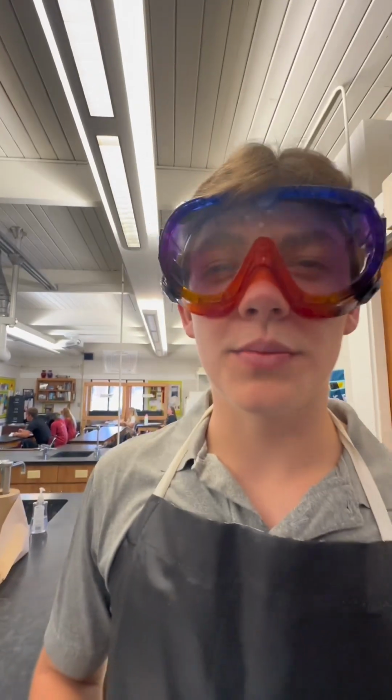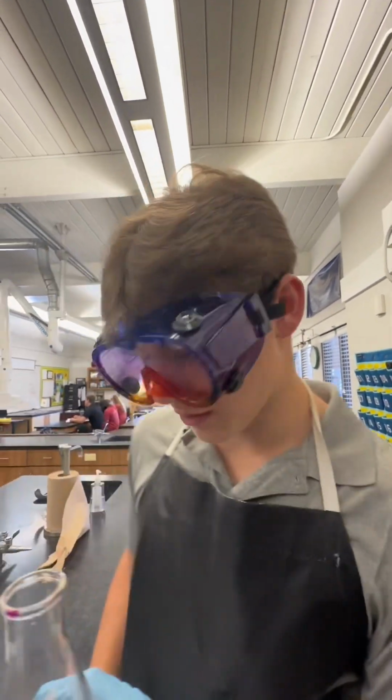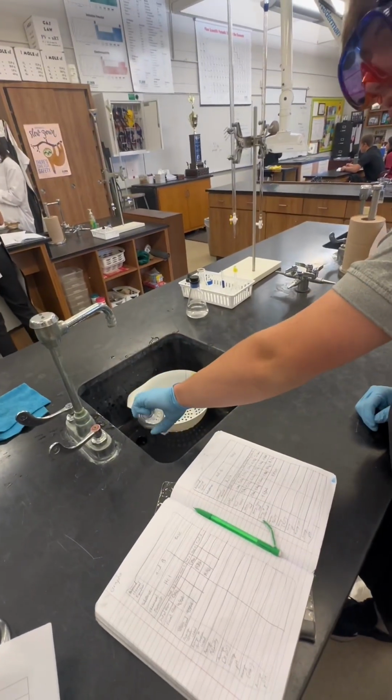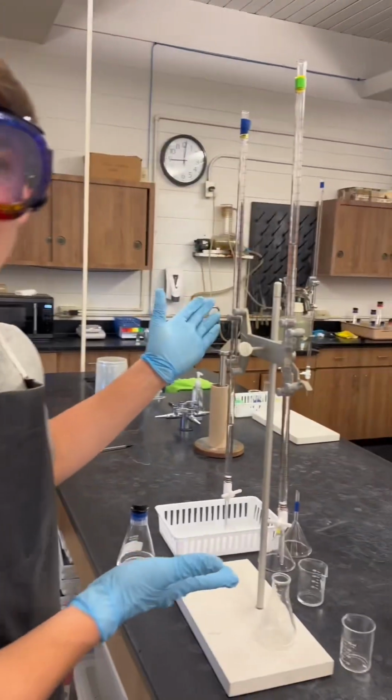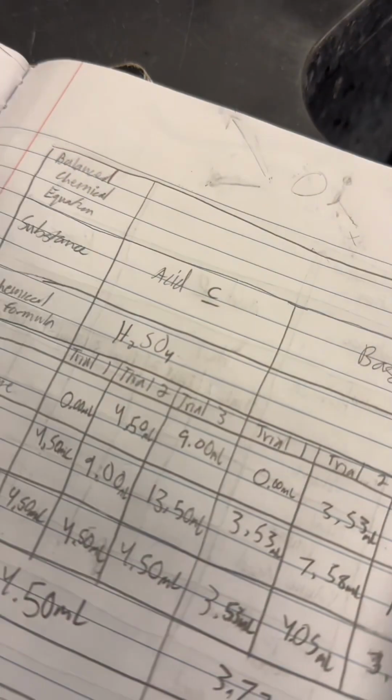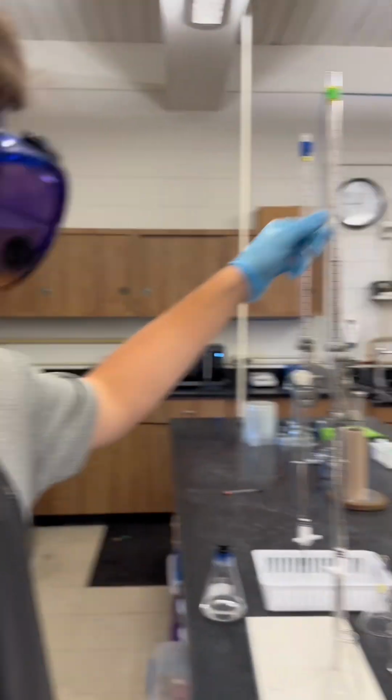Now we will redo this process 2 more times to get our trials 1 through 3. And to start, we'll pour this out and wash it. We will be doing this process with the acid, sulfuric acid. All we will do is switch the acid, which will be in this burette.